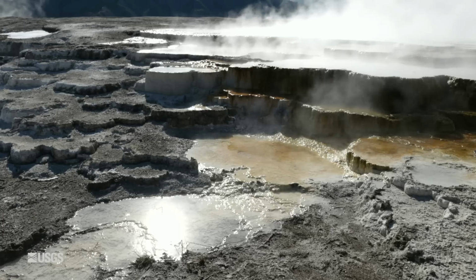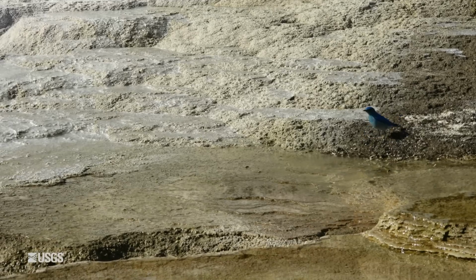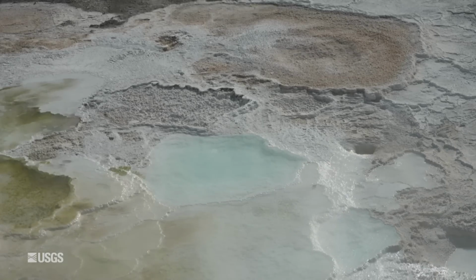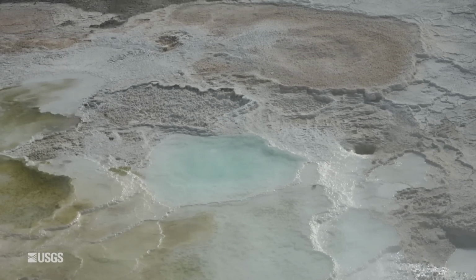Now, travertine is sort of a different type of hot spring. It's cooler than we see in the other areas of the park. And the chemistry of the springs here is also different. It's controlled by the subsurface geology.